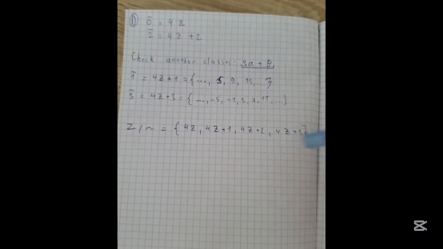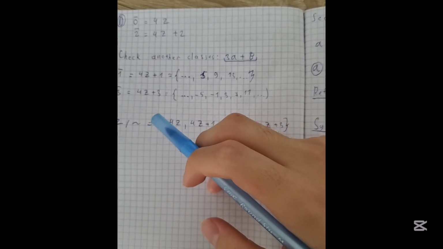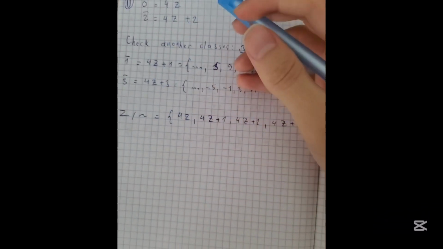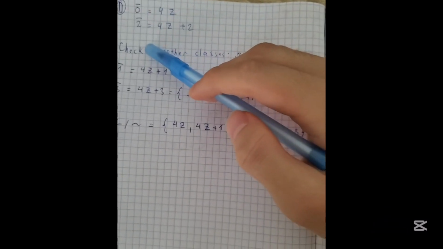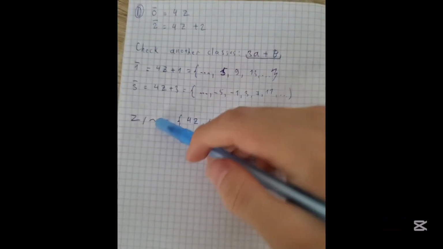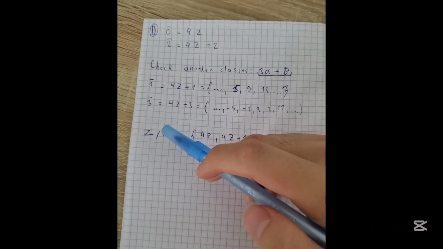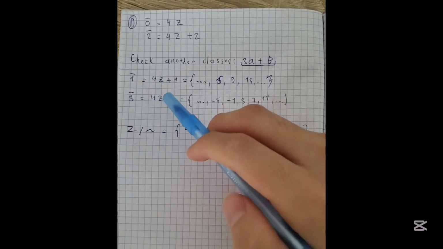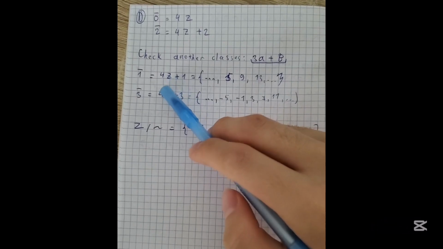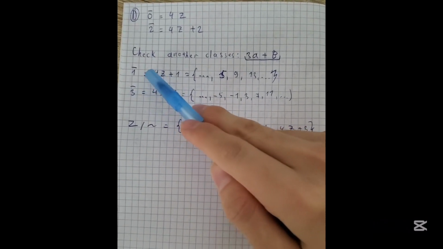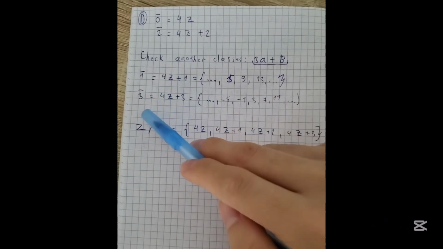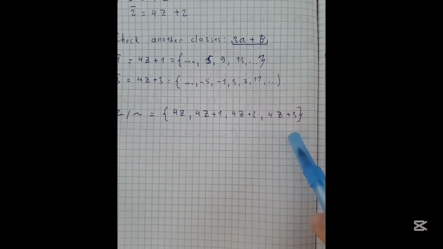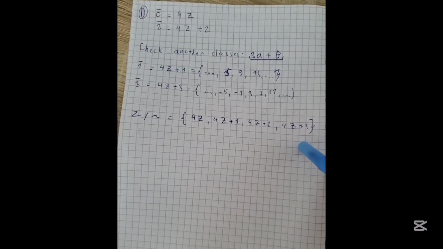In part D, we have to get the quotient set. The quotient set consists of all distinct equivalence classes. From our previous calculation we found the equivalence class of 0 and the equivalence class of 2, and in this part we have to find the other equivalence classes, for 1 and 3. By the previous method of testing values, we find this pattern: for the equivalence class of 1 it's 4z plus 1, and for the equivalence class of 3 it's 4z plus 3. So the quotient set consists of all these equivalence classes.